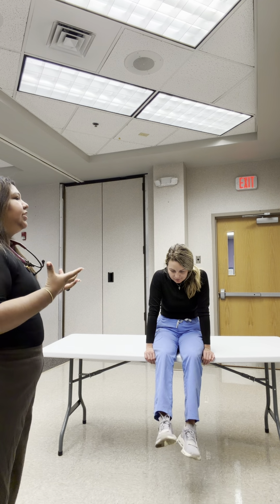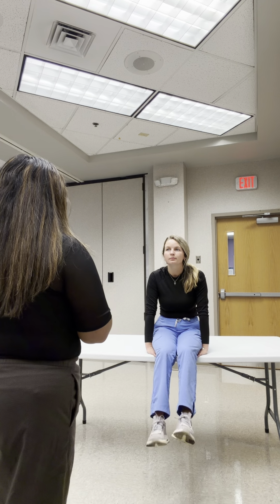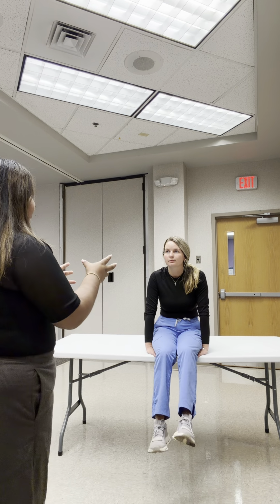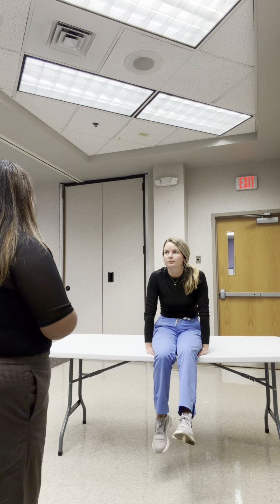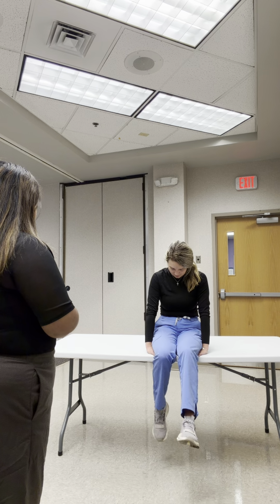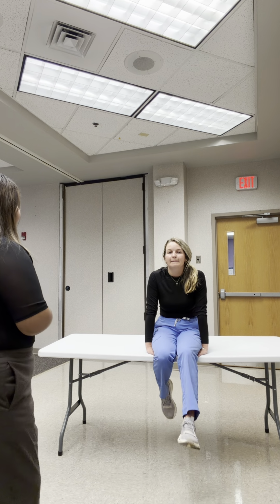I'm now going to assess the patient's neck. So if you could please, there we go. Patient's neck is symmetrical with no lesions, no masses or abnormalities. Can you please look up for me? Look down, look to your left, and look to your right. Range of motion of the neck intact as well.